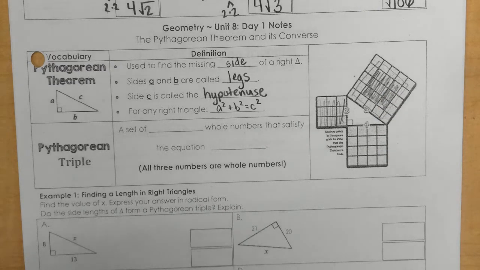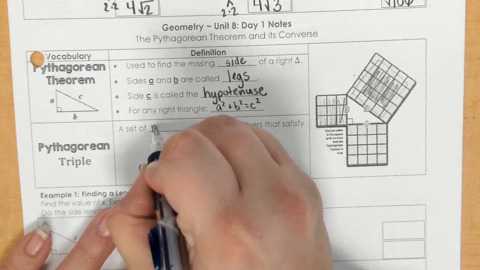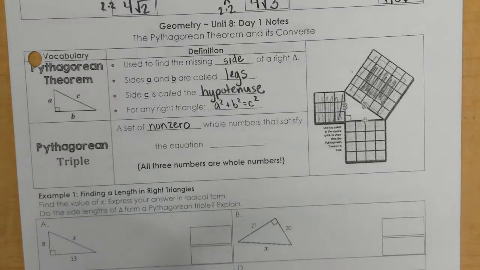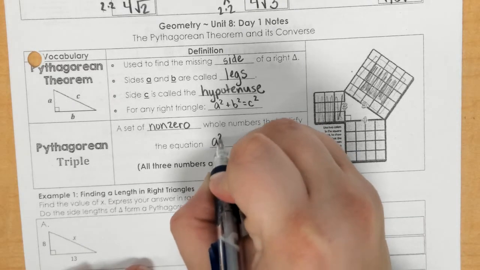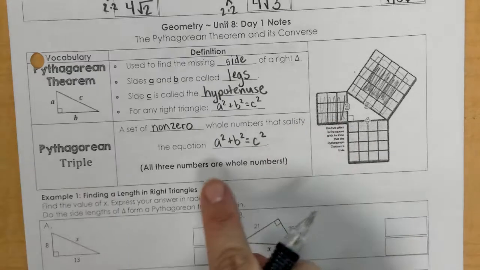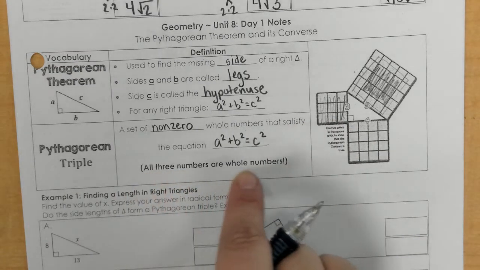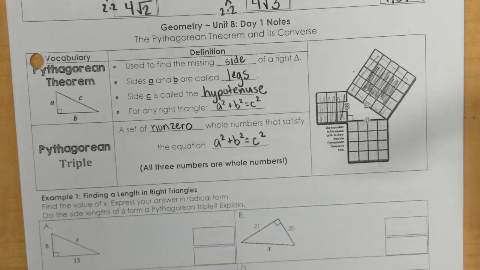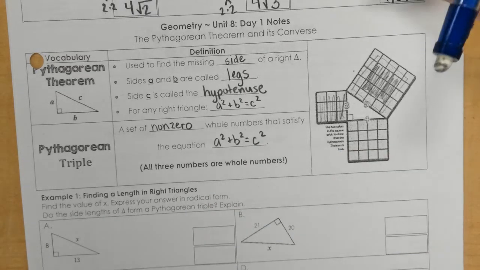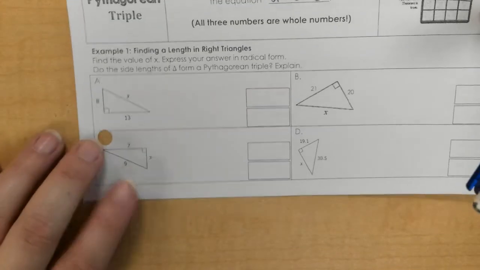A Pythagorean triple is a set of non-zero whole numbers that satisfy the equation a squared plus b squared equals c squared. Basically what that means is all 3 numbers are whole numbers. So there are no decimals when you do the Pythagorean theorem if it's a Pythagorean triple. So let's actually do some examples.